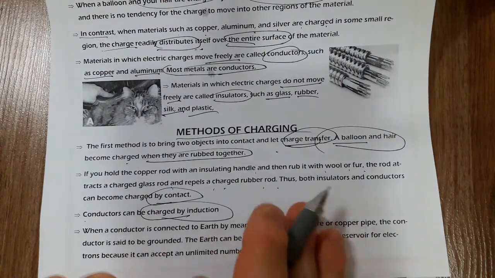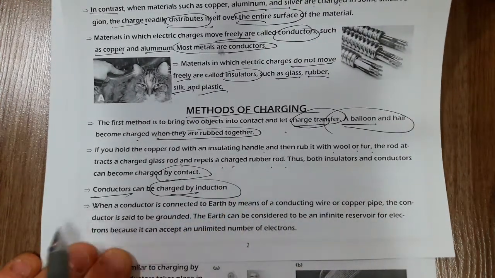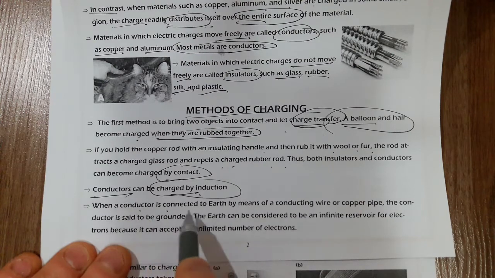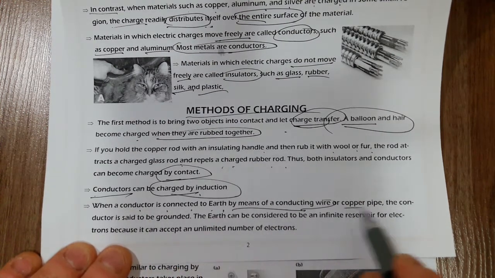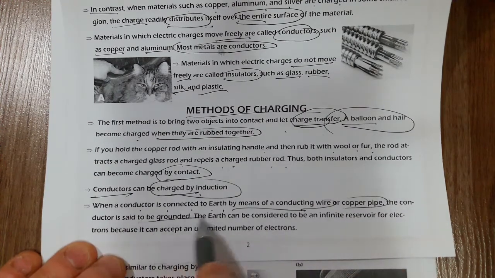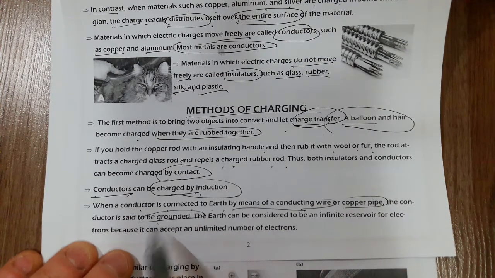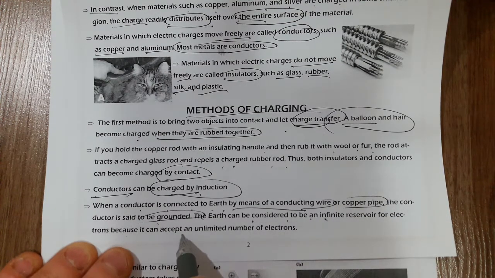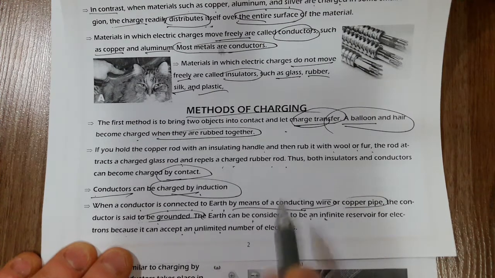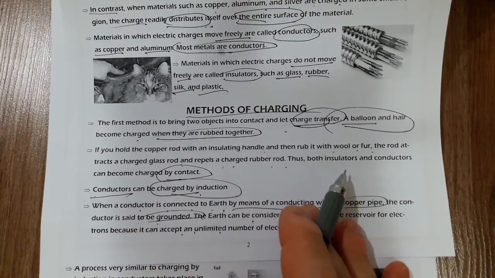But charging by induction is another method. Charging by induction is only available for conductors. What does induction mean? When a conductor is connected to the earth by means of a conducting wire, which can be a copper wire, the conductor is said to be grounded. So what does grounded mean? The earth can be considered an infinite reservoir of electrons because it can accept an unlimited number of electrons. What does it mean?